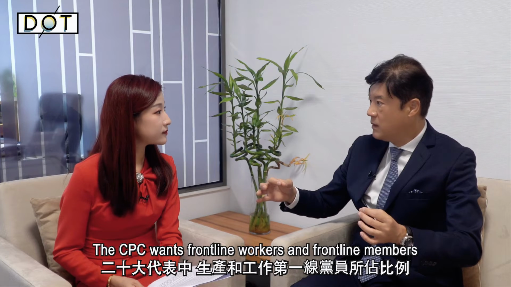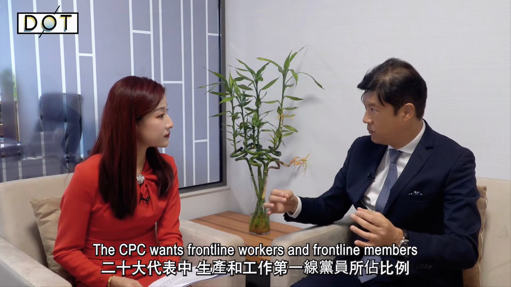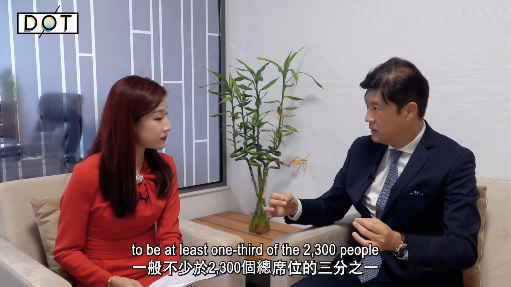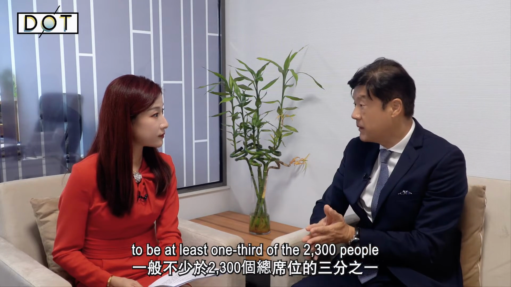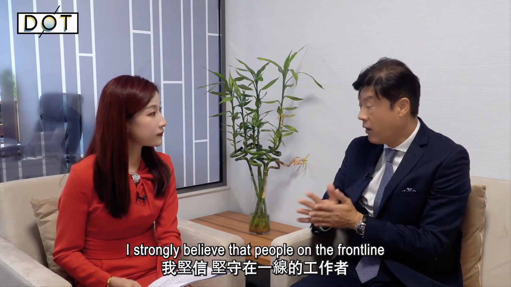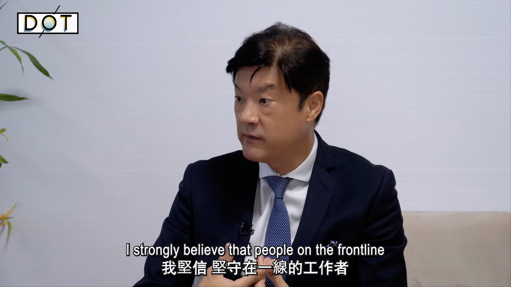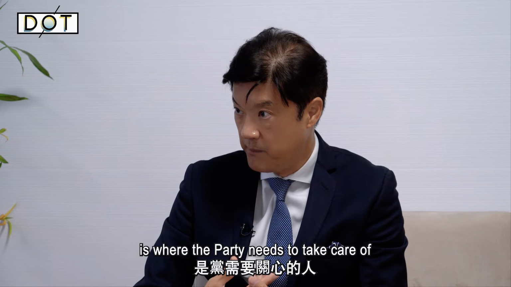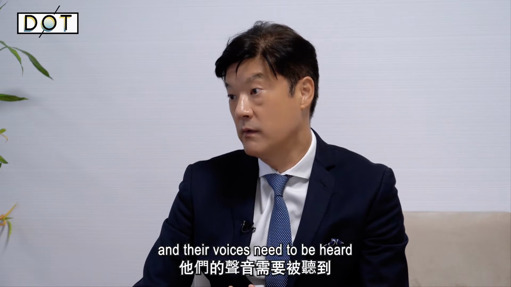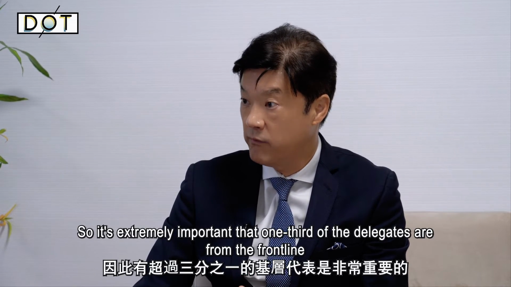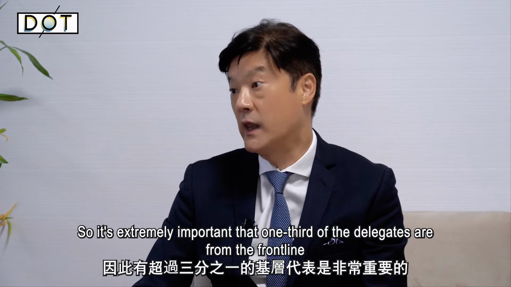The Communist Party wants frontline workers and frontline members to be at least one-third of the 2,300 people. I strongly believe in that. People on the front line are where the party needs to take care, and their voice needs to be heard. So it's extremely important that one-third of the delegates are from the front line.